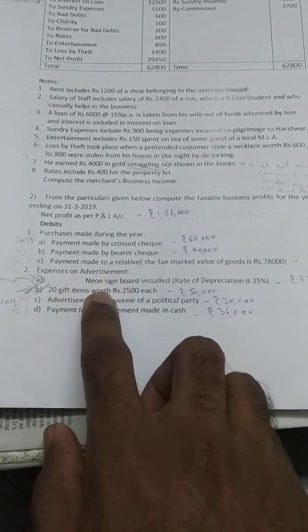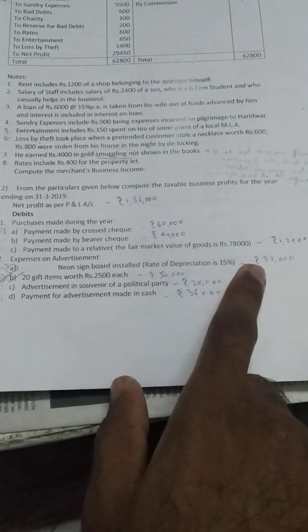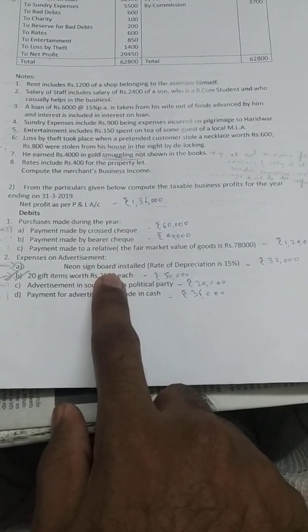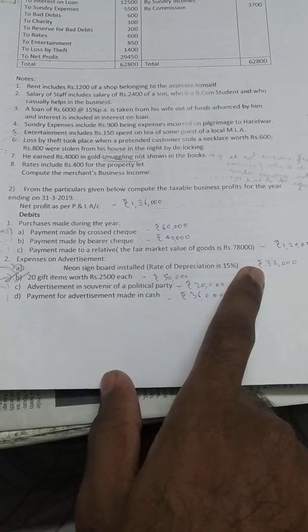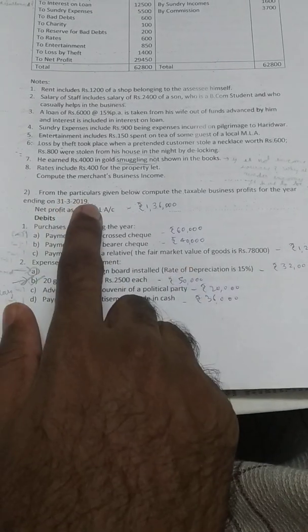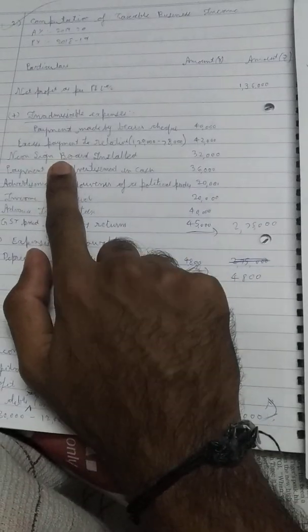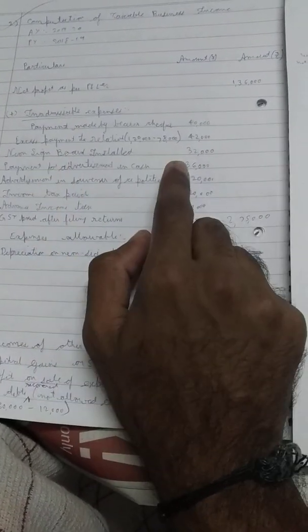Moving on, expenses on advertisement. Neon signboard installed, worth 32,000. A neon signboard is a capital asset. It is of the form furniture and fittings. Hence, capital assets cannot be considered as an expense under P&L. So this has to be treated as an inadmissible expense. So neon signboard 32,000.